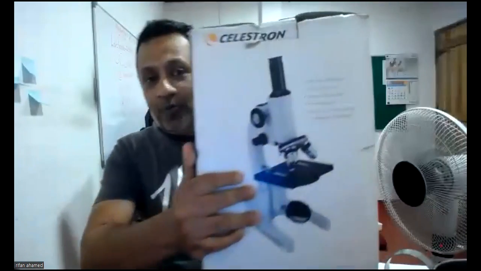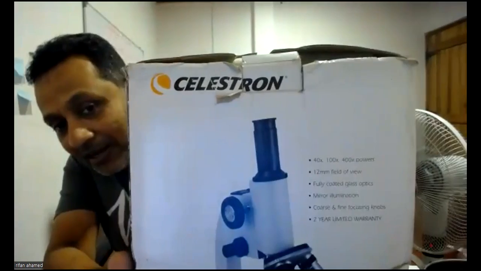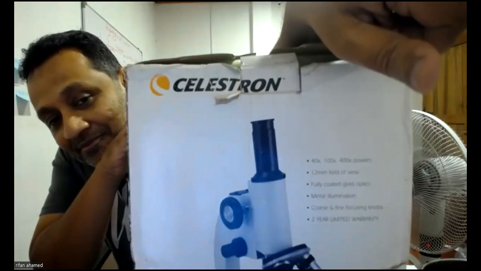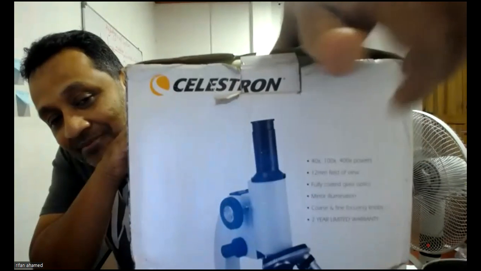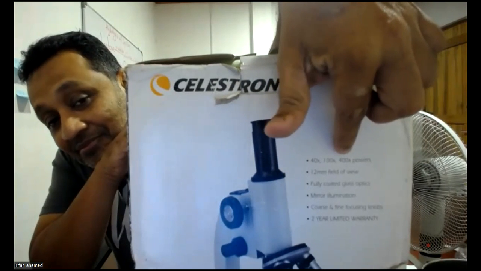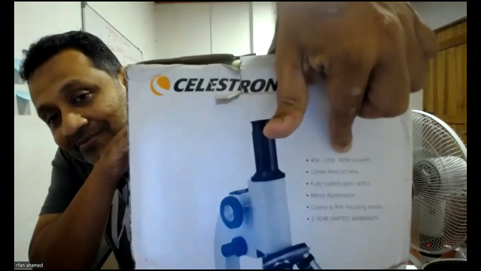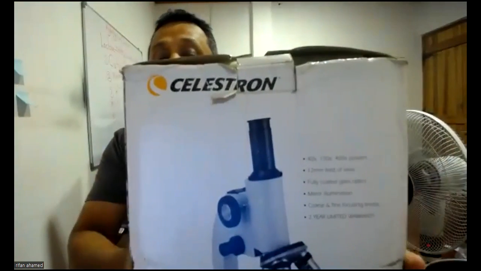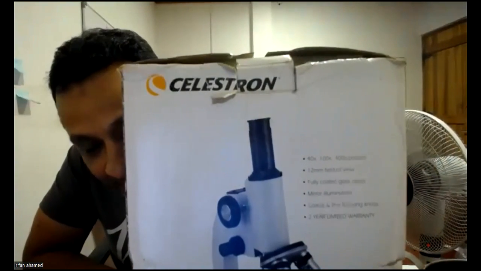Now, this is my compound microscope. In this place, its magnification is written. This compound microscope's maximum magnification is how much? 400. This can magnify a maximum of 400. But there are compound microscopes that can magnify up to 1,000. 1,000 is the maximum limit.